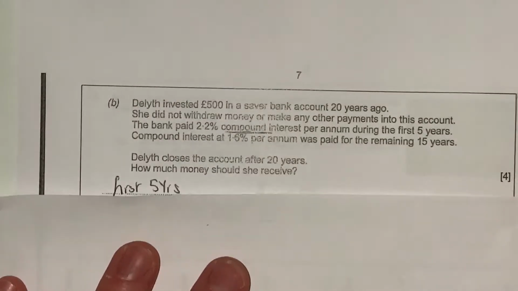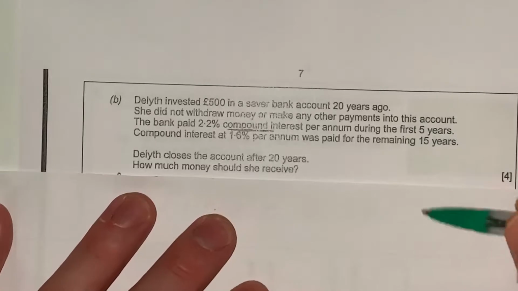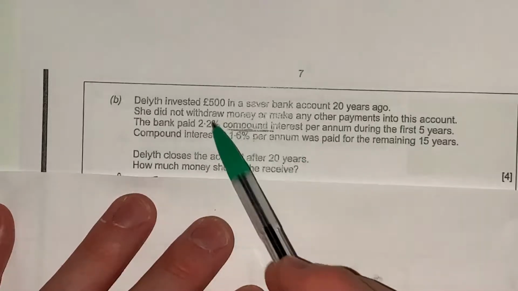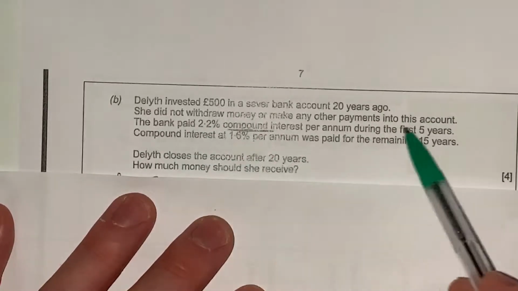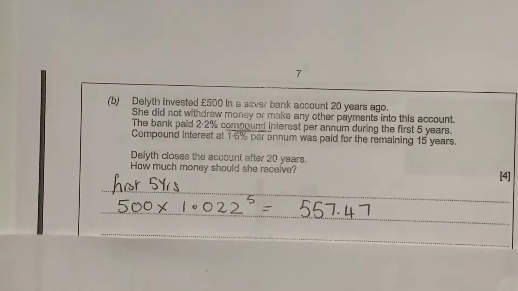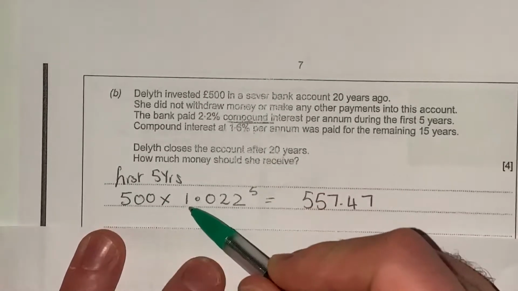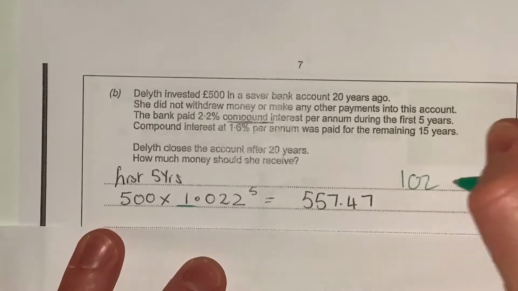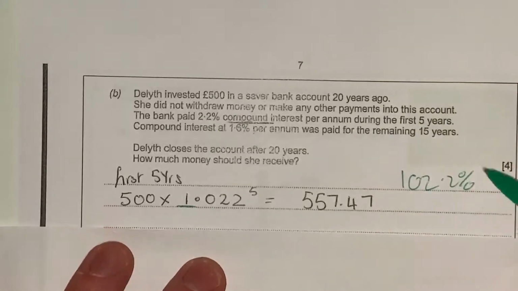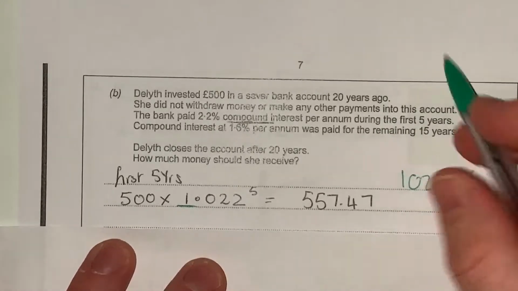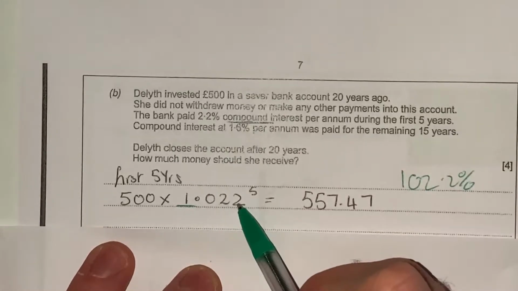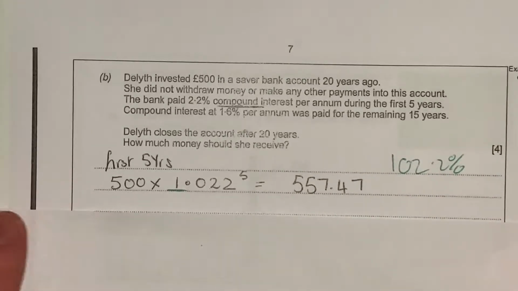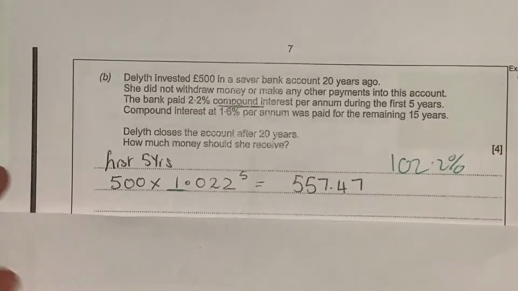Genuinely, guys, for 4 marks, I think this is quite a nice one again, as long as you know your compound interest method. So she starts off with £500 for 20 years, but the compound interest rates change. Unfortunately, it drops. So for the first 5 years, it's 2.2%. So where have my workings come from here? It's always the money multiplied by, because it's an increase, we know it's got to be 1 at the front, or if you added the 2.2, you've got 102.2%. And then obviously if I wrote this as a decimal, it'd be 1.022 to the power of 5, because that's how many years we're going to be making the interest on. So that gives me the answer of £557.47p.